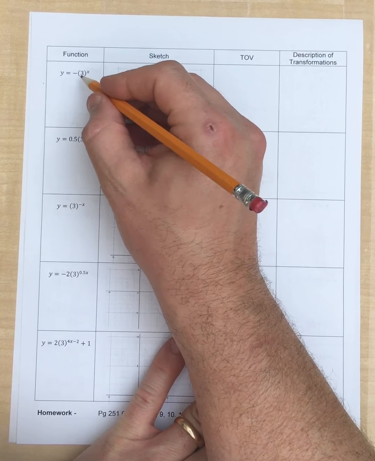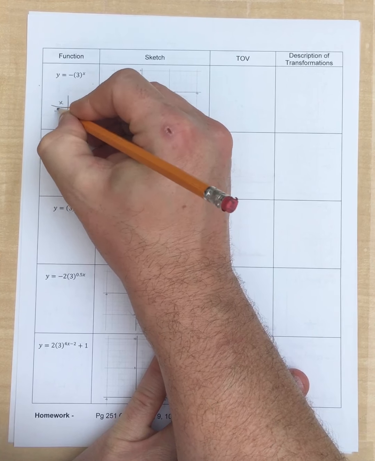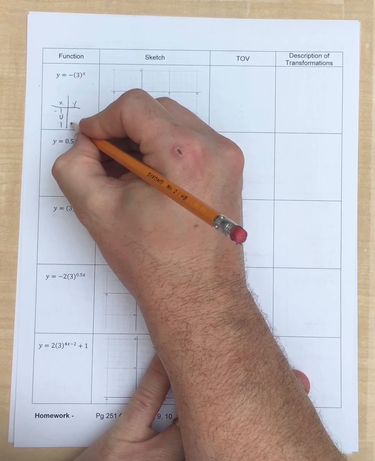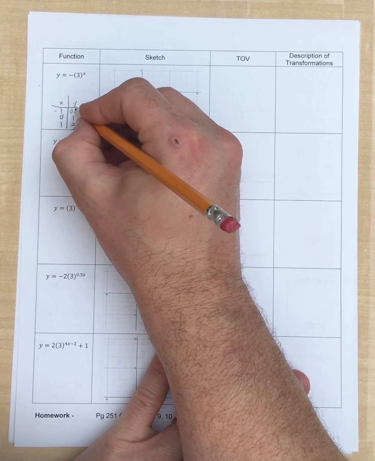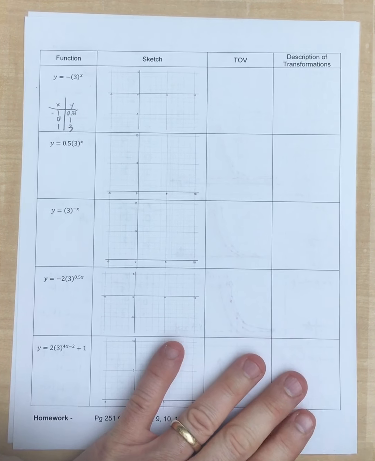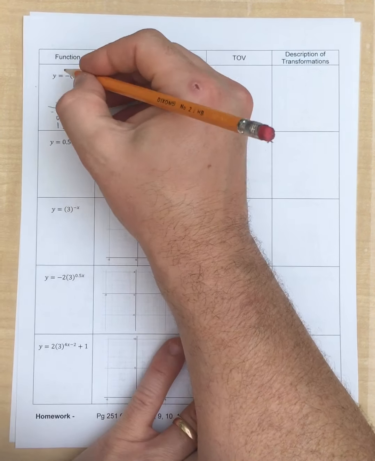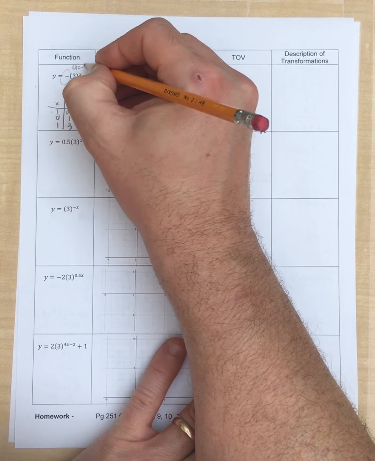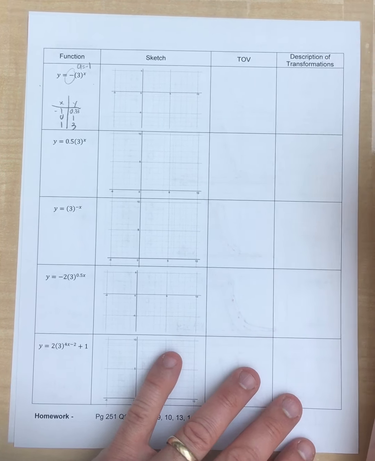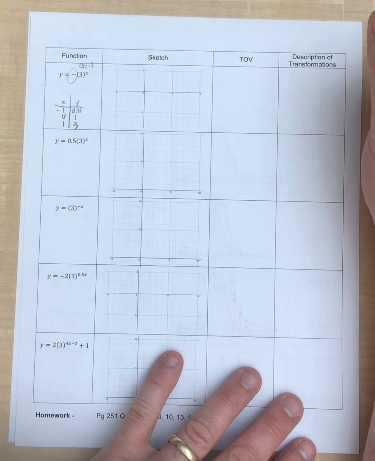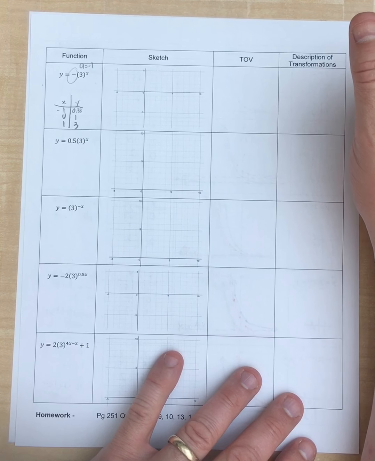Again, now my base function is a 3. So my x values are still -1, 0, 1, but instead the y values are going to be 3, 1, and 1/3, or 0.33. Okay, now in this case, we've got an a value that is -1. That's the only transformation factor, a, k, d, or c, that's in there. So we have to think about what that's going to do. It's going to take all my y values and multiply them by -1.